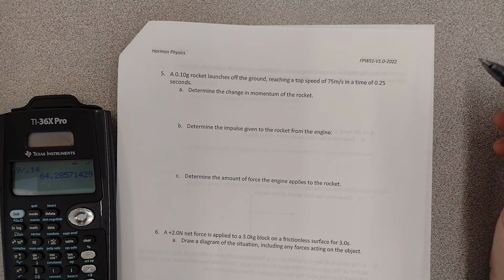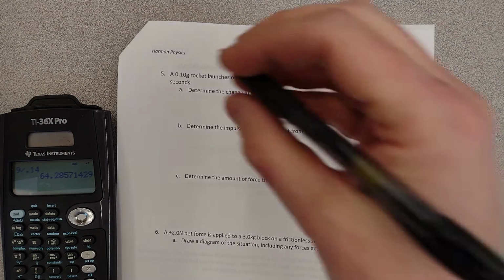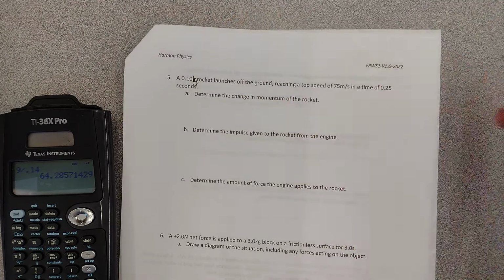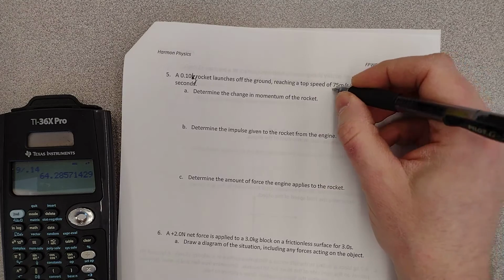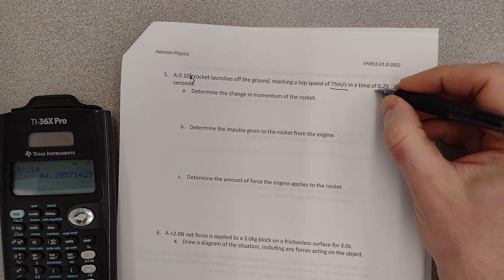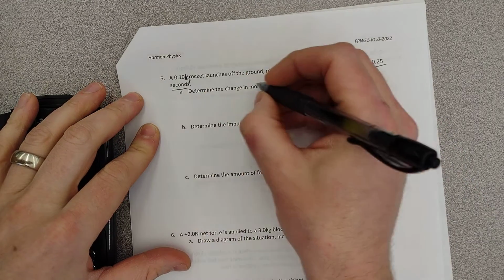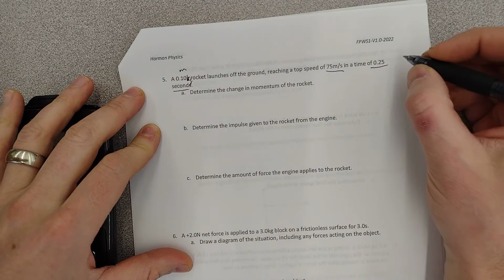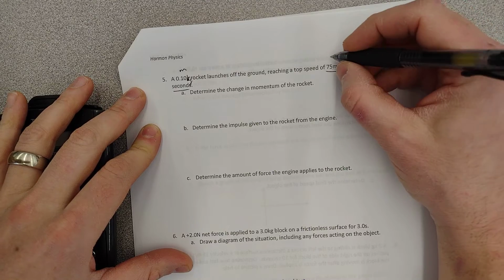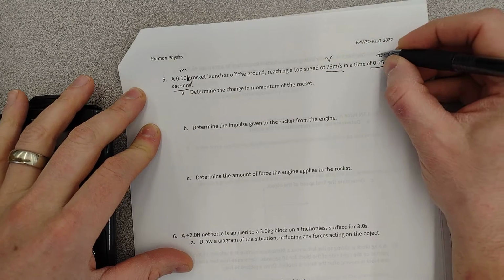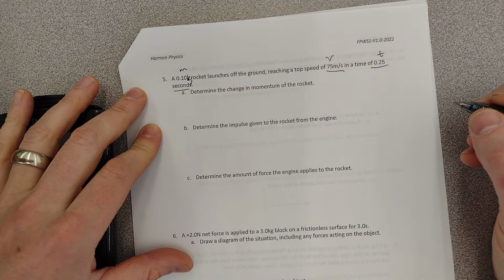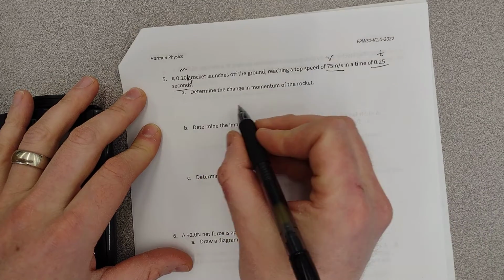Rocket at 0.1 gram. Oh, that should be kilograms. Darn it. Rocket launches off the ground, reaching a top speed of 75 meters per second in a time of 0.25 seconds. Determine the change in momentum of the rocket. So, this is the mass, 0.10 kilograms, I should read, the speed, and the time. All right? Determine the change in momentum.